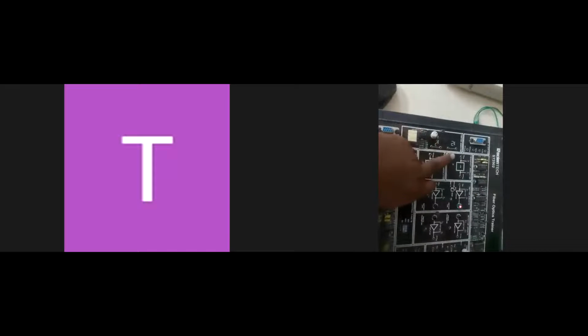So this is the analog signal and this is the digital signal. So this function generator is generating analog as well as digital signals.